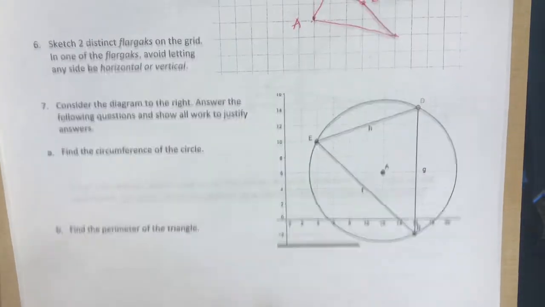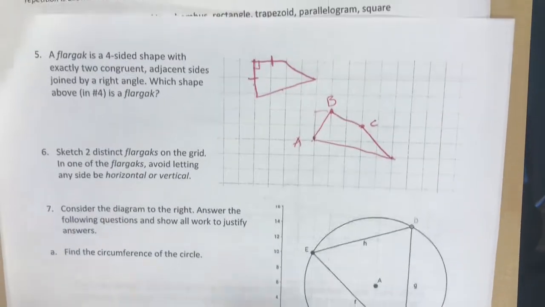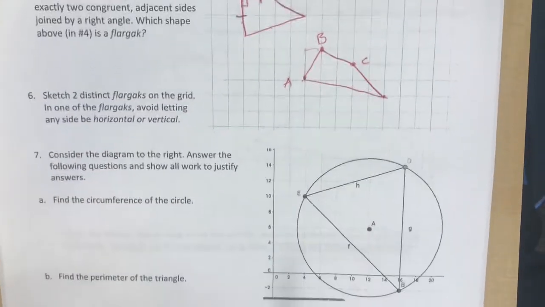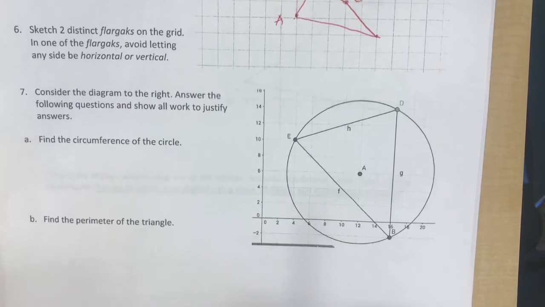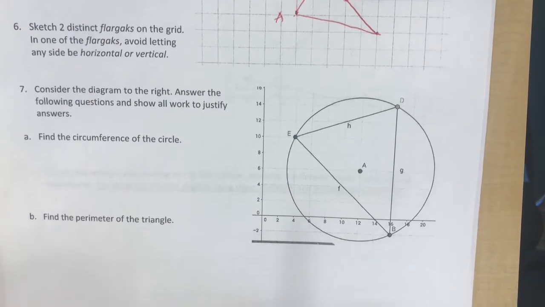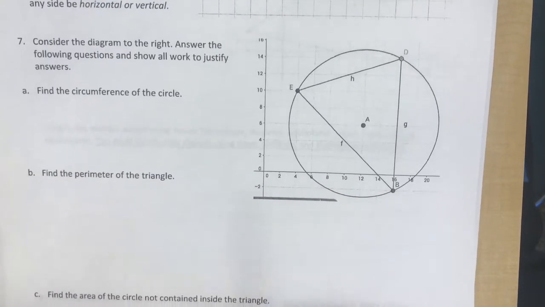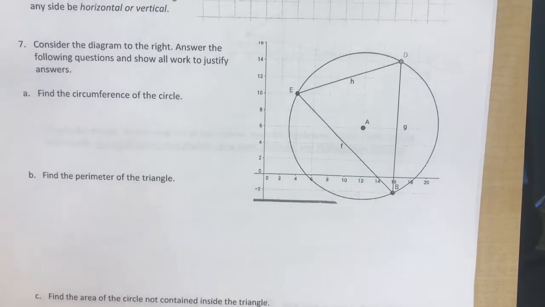Okay, let's get on to some more difficult problems. I don't think there's too much Flargak business on the real test. Okay, 6, sketch 2, I guess, no, we did that one. 7, good, I was done with Flargaks anyway. Consider the diagram to the right. Answer the following questions and show how they work to justify your answer.